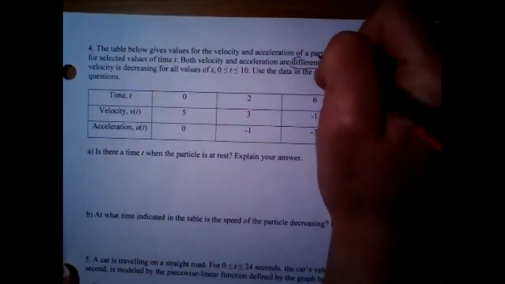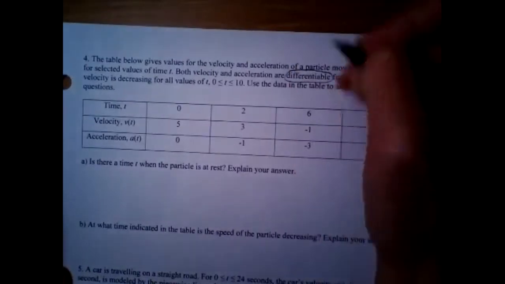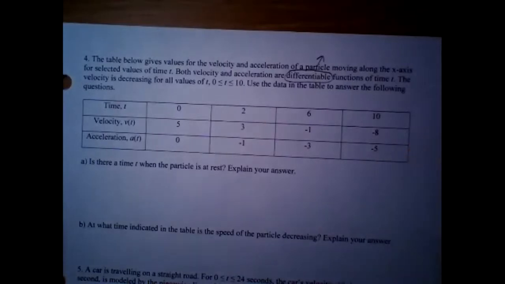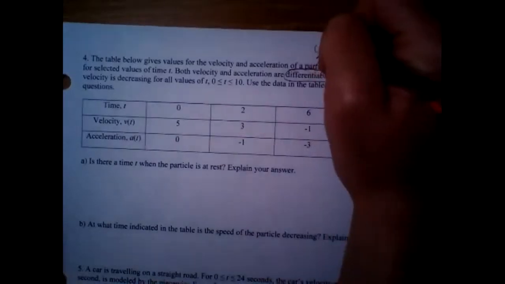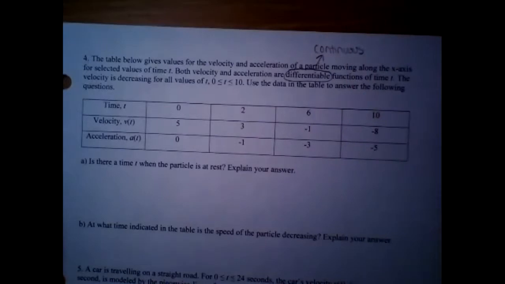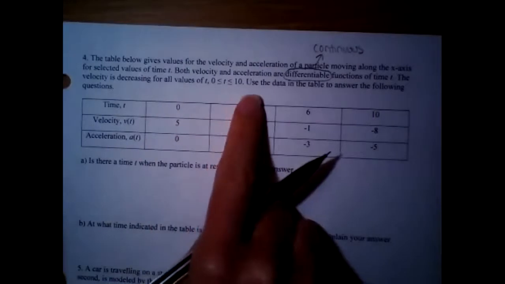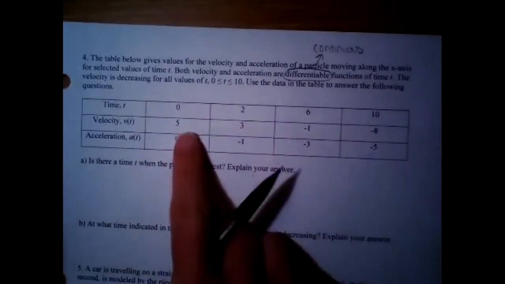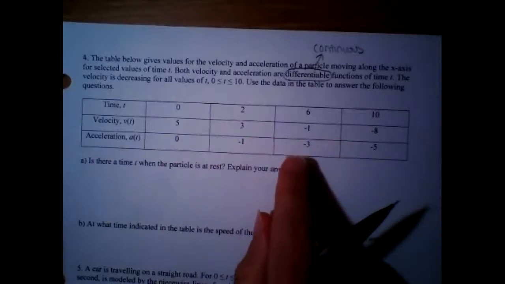Hey guys, if they're both differentiable, what does that mean that they also are? If they're differentiable, then they're also what? You can abbreviate, I know it's a long word. Yeah, there we go, good, continuous. Awesome, you guys rock. Okay, if our functions are differentiable, they're also continuous. Velocity is decreasing all the time, and we can see that 5, 3, -1, -8, those values are going down. Use the data to answer the questions.